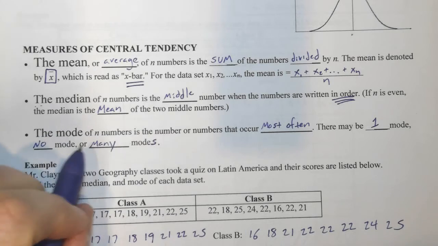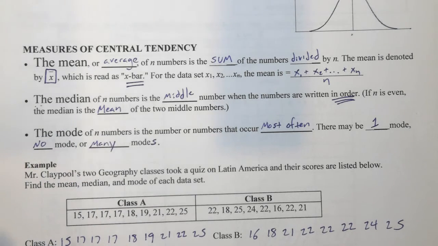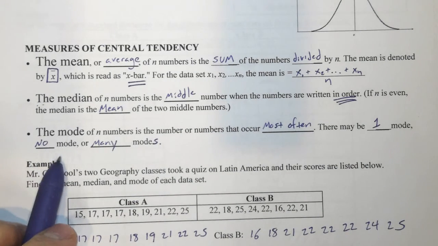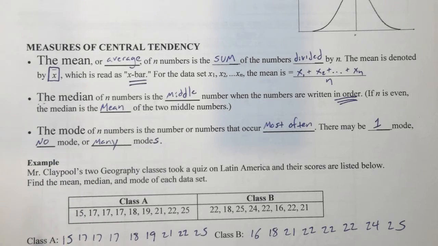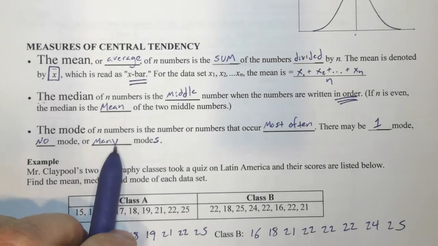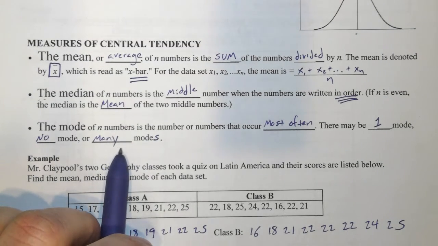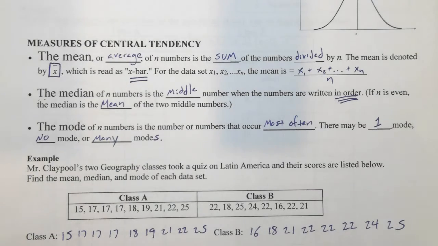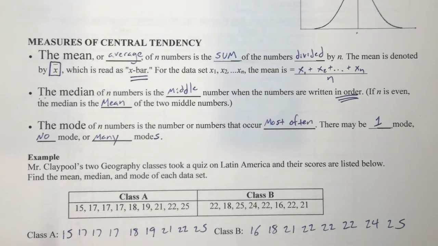Third one, and this is the one that most people forget, but it's very easy to remember, the mode. The mode of a set of numbers is the one that occurs most often. When you're calculating mode, a lot of people are looking for one number that occurs most often, and that happens quite often, but it is also possible that no number occurs most often, and that means there is no mode, and that's okay. It is also possible to have more than one mode, and that is possible when more than one number shows up the same exact number of times.